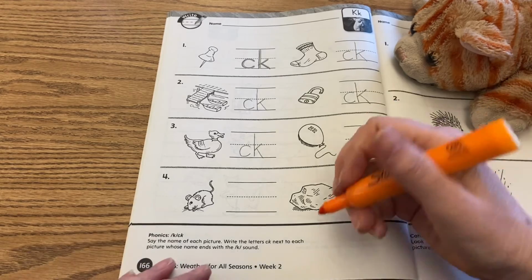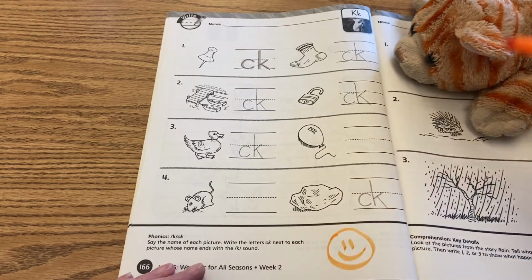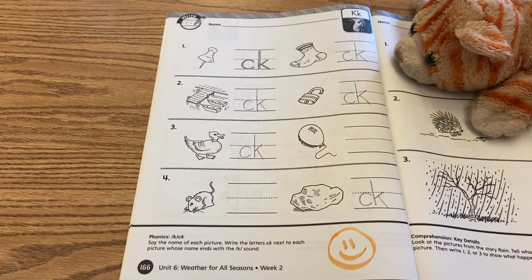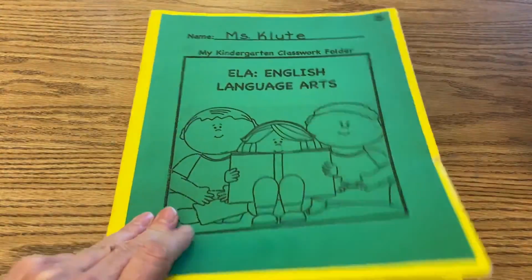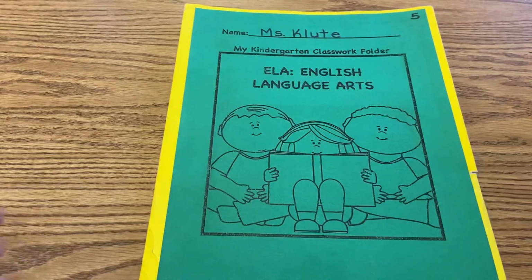All you have to do next is give yourself your exit ticket. Okay, check your work, make sure you have a CK in all those places. And if you do, then you are all done. You can close this up and put this back in your language arts folder and close that up, and you're ready for your next lesson.